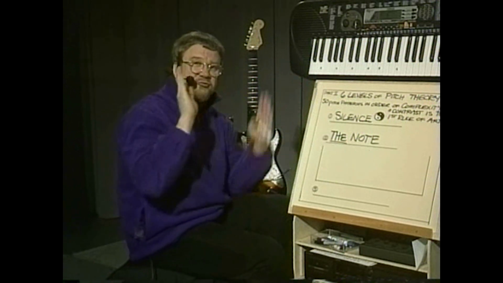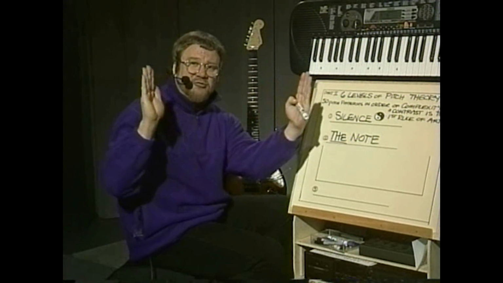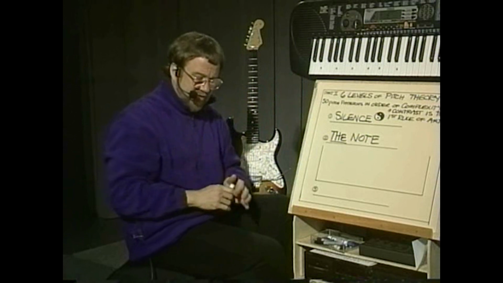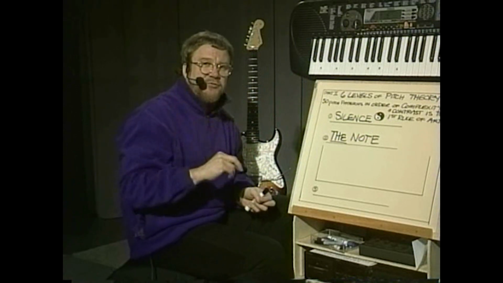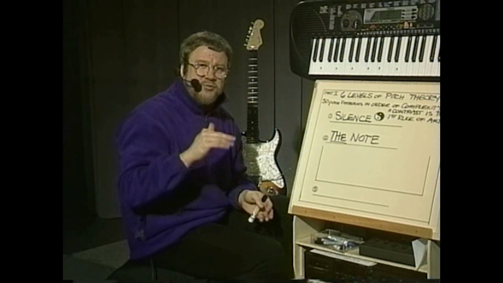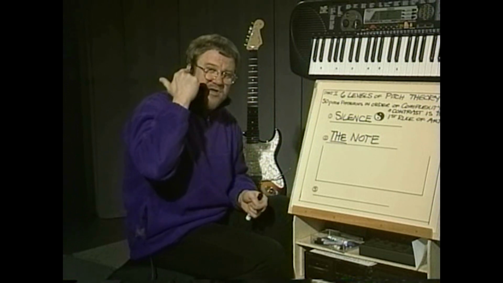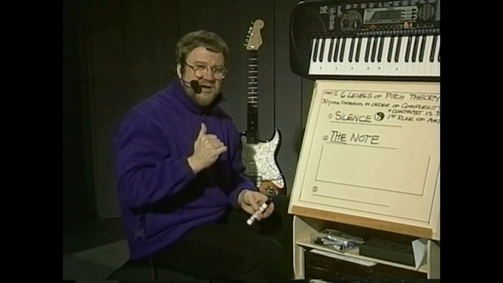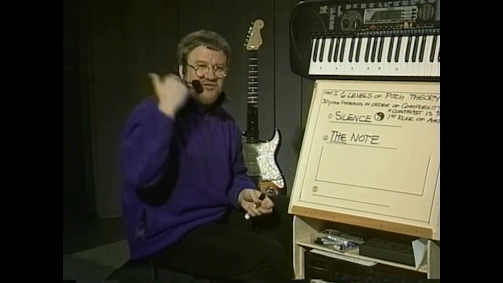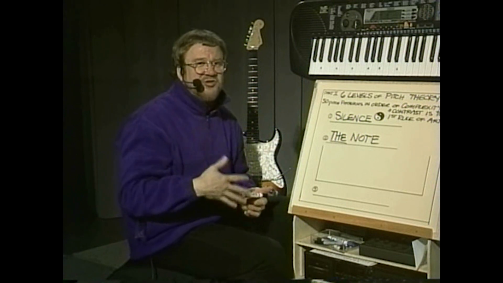And remember, we talked about the frequency of the sound wave. That is how far apart the actual waves are from one another. These sound waves travel through the room or through the atmosphere, and they bump into your eardrum and cause your eardrum to vibrate at a particular rate. And that sends a signal to your brain, and that's what we humans call pitch.